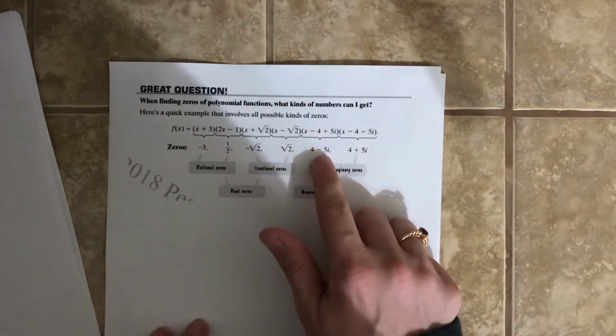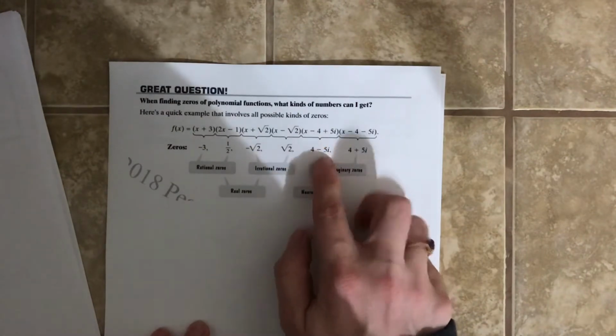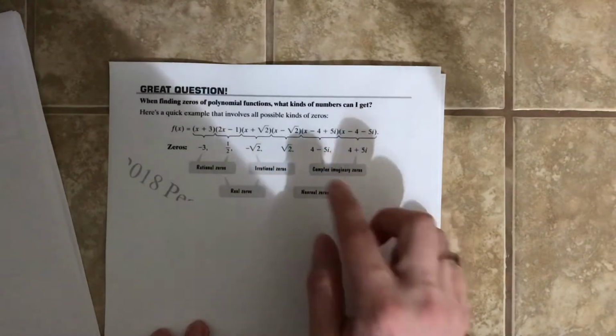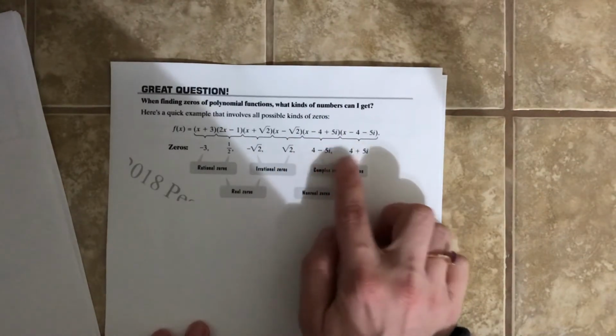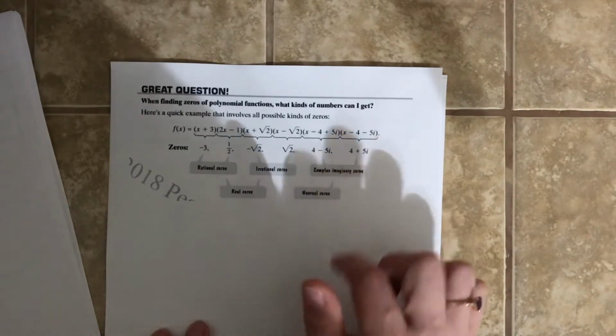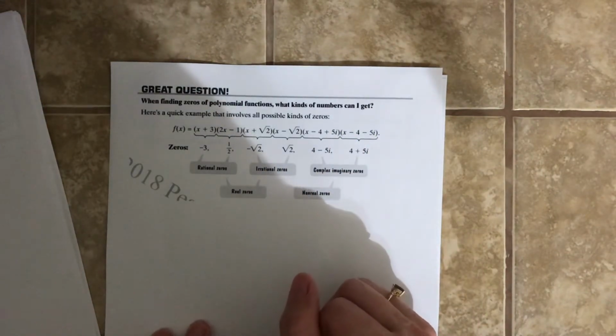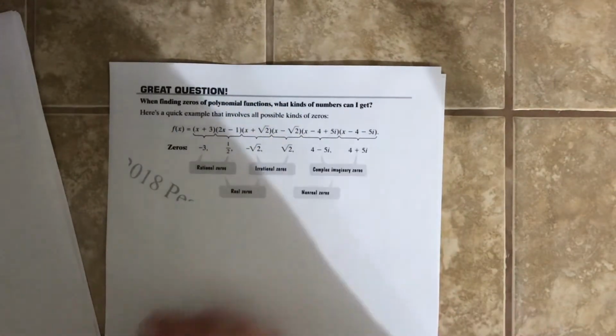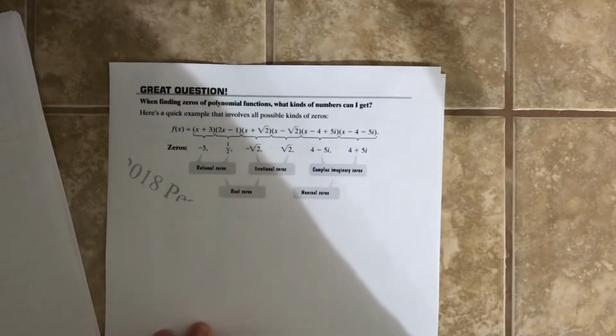Anytime you have imaginary solutions, there will always be two of them, a pair. They always come in pairs as conjugates. So if you have 4 minus 5i, then you'll also have 4 plus 5i. So that's just true for imaginary solutions. So yeah, just to give you an idea of all of these possibilities for zeros.